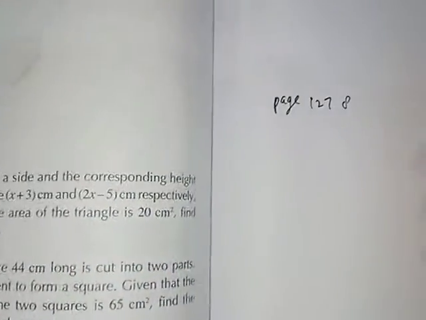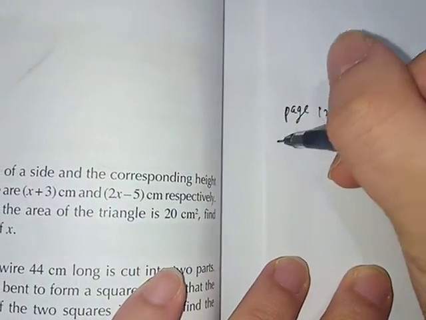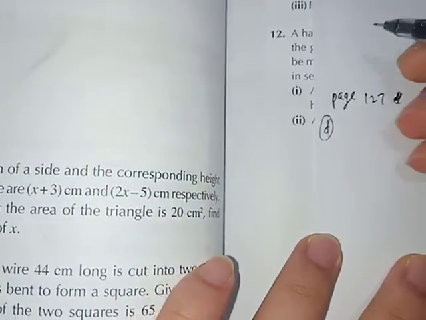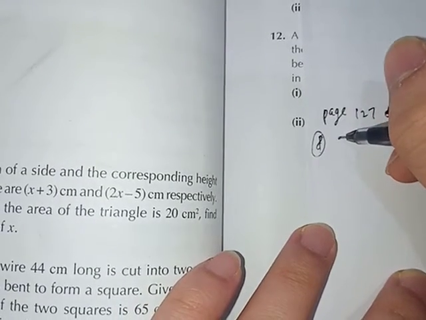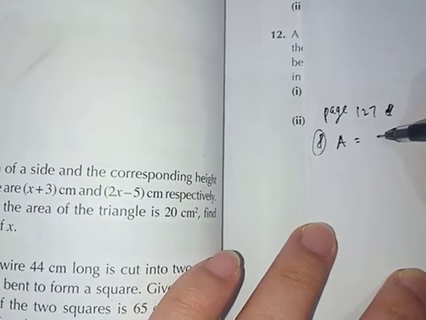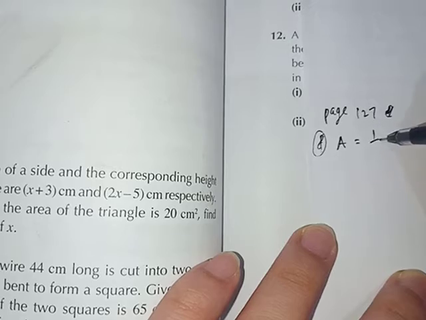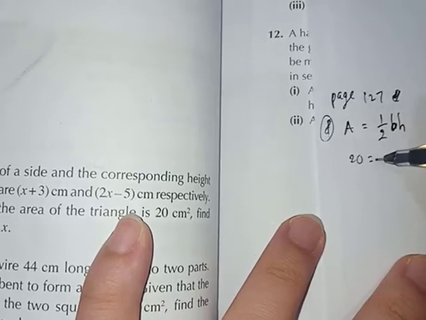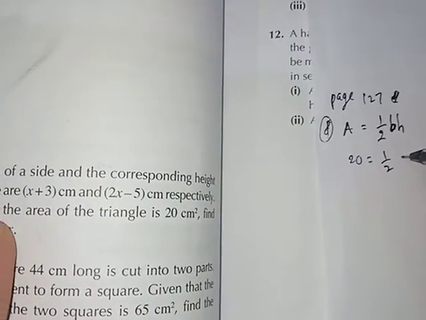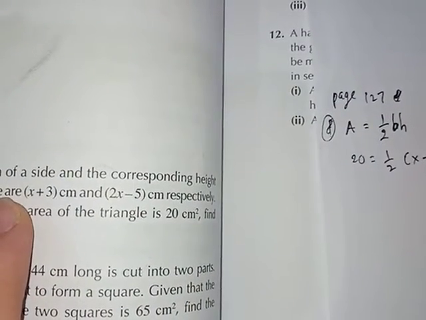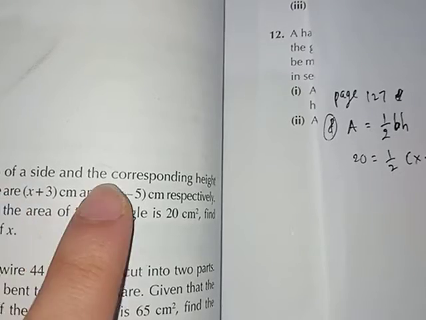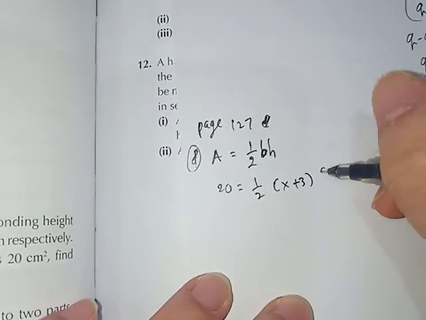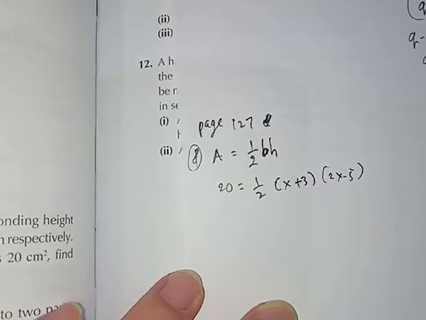So let's just do the formula of area of triangle, which is half times base times height, right? Area is 20, half times base (x plus 3) times height (2x minus 5), like that.